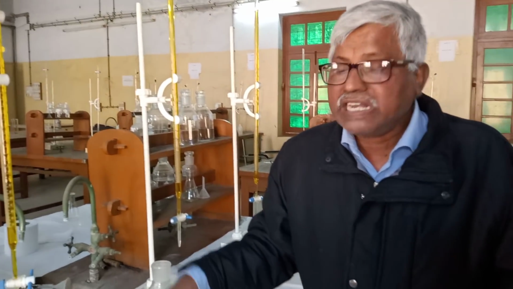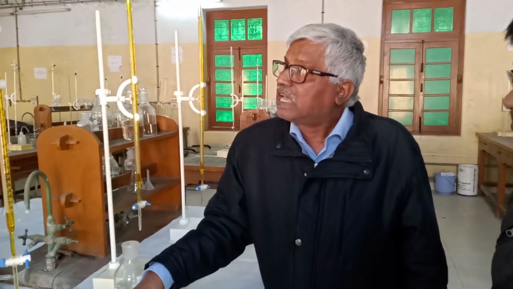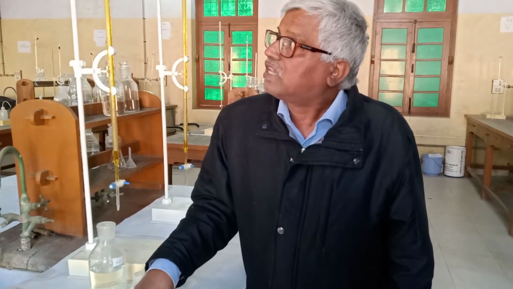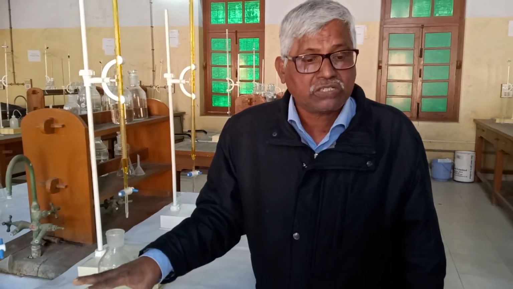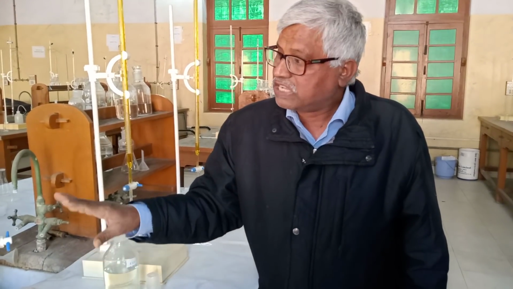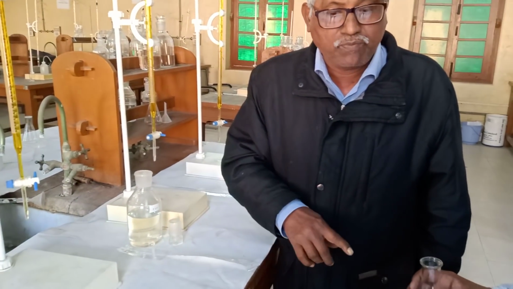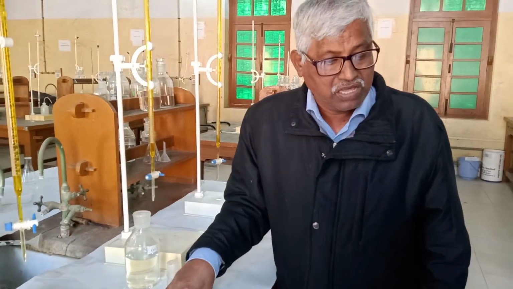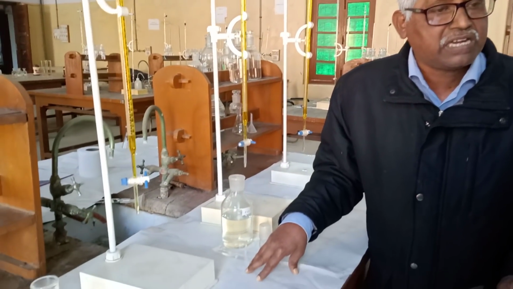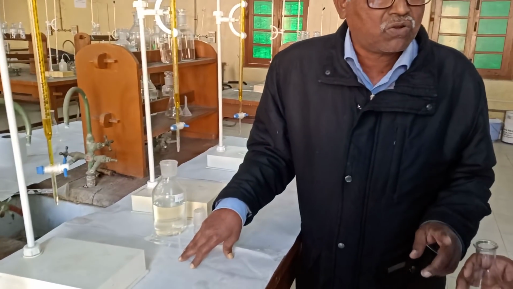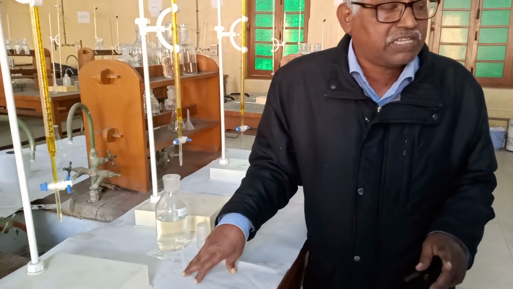Suppose that it is a concurrent reading. So this is your first part of the experiment, the standardization of potassium dichromate with the help of a standard solution of ferrous ammonium sulfate, and the normality of ferrous ammonium sulfate is N by 20.